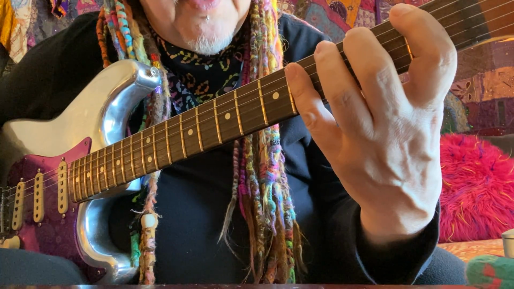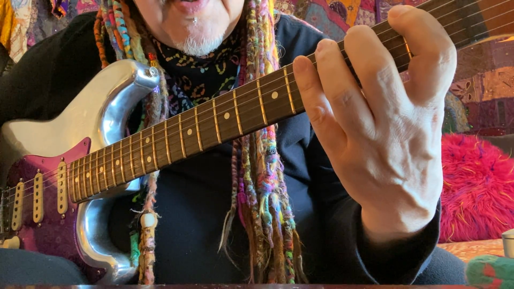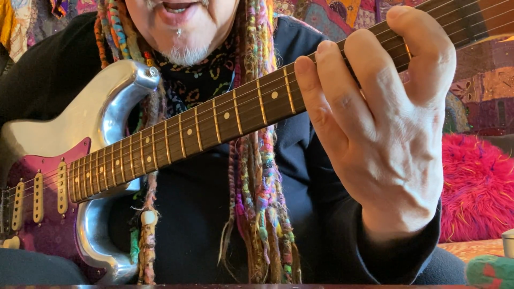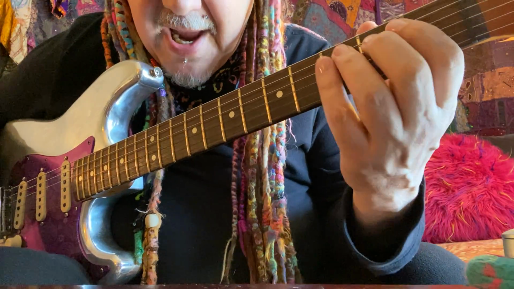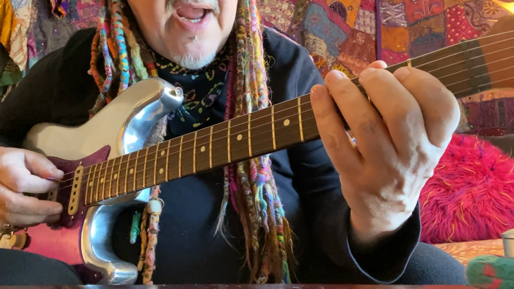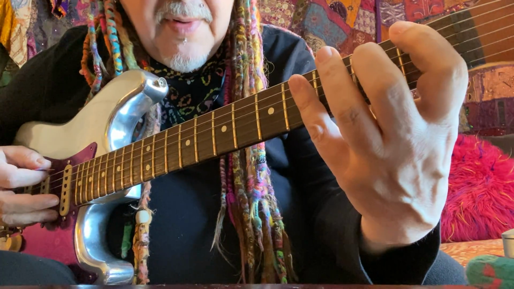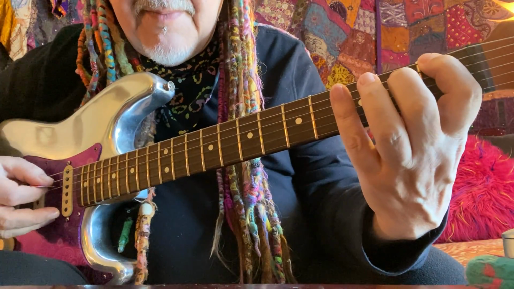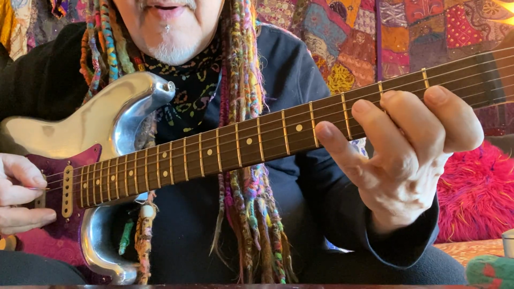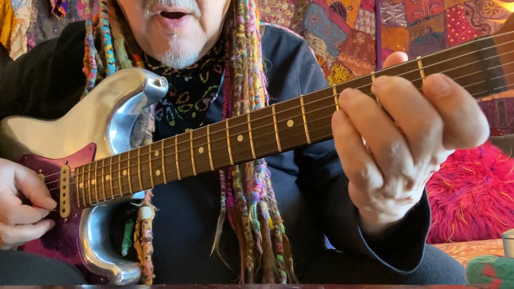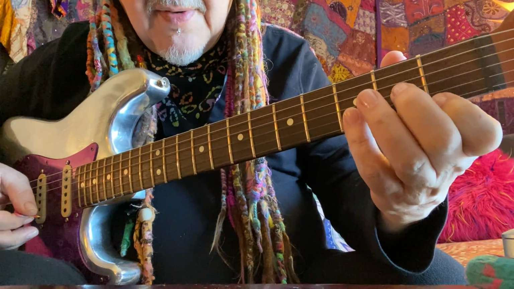So there's something about this scale, we call it a natural scale. It is natural because there are natural half steps. The natural half steps occur between two groups of notes, and they are E and F. Everywhere you have an E, F is right next door. Open E, F right next door.